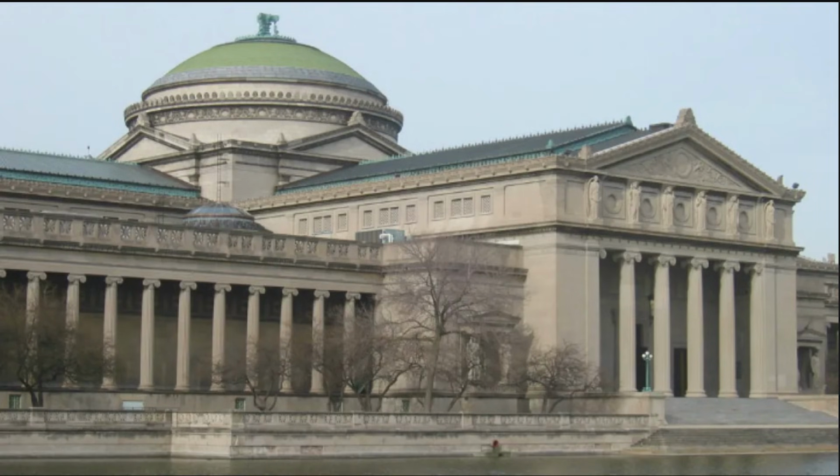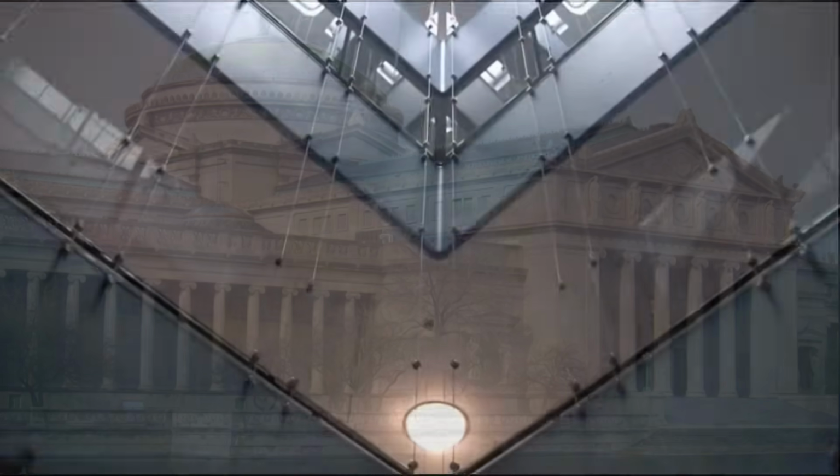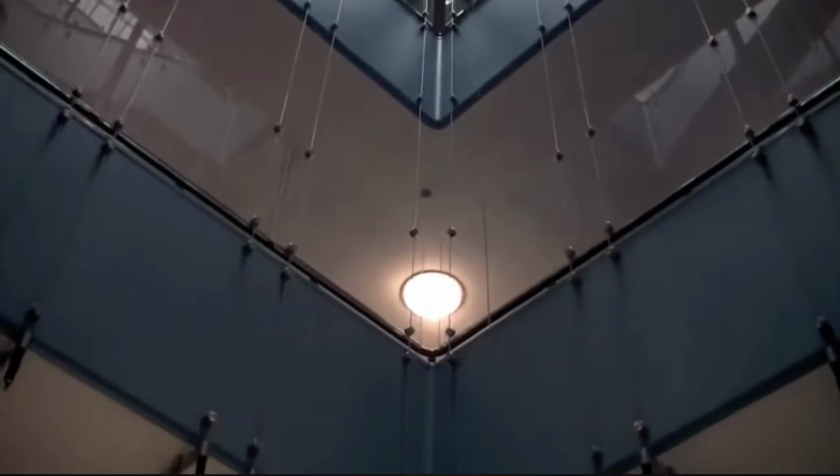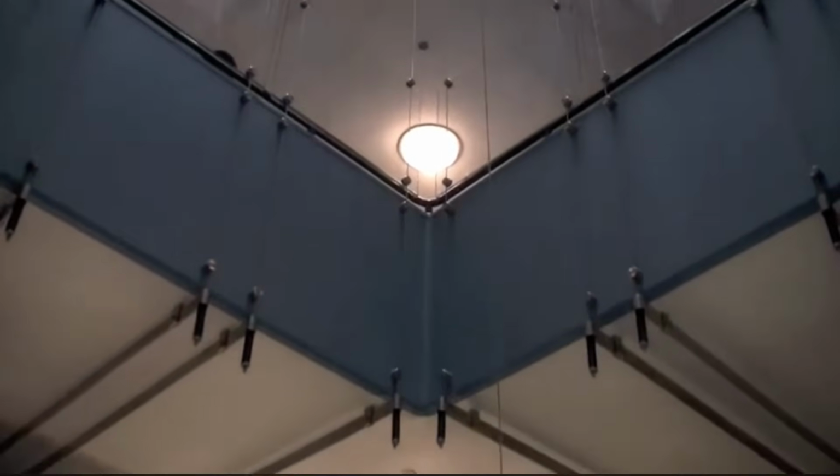You know, the Griffin Museum of Science and Industry in Chicago is a science museum that I kind of grew up with, growing up in Southwest Michigan. And they have a Foucault pendulum.